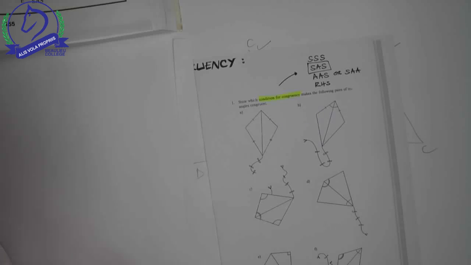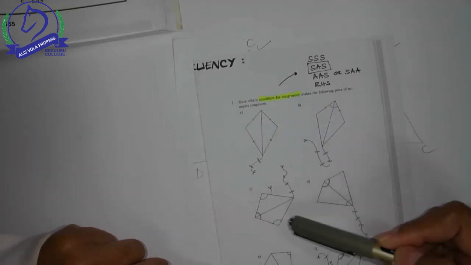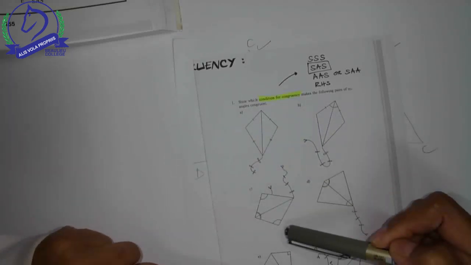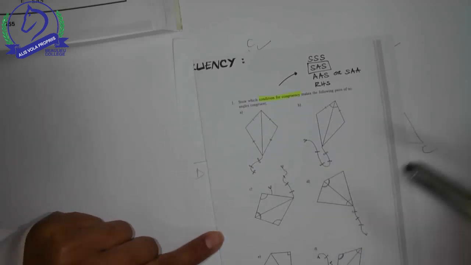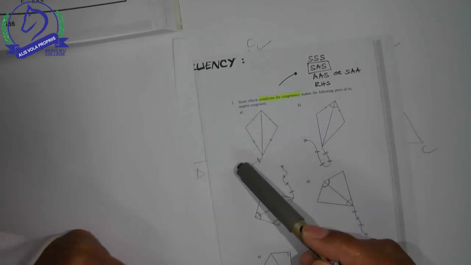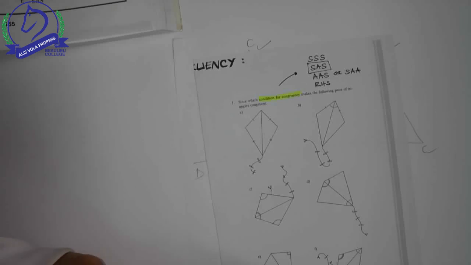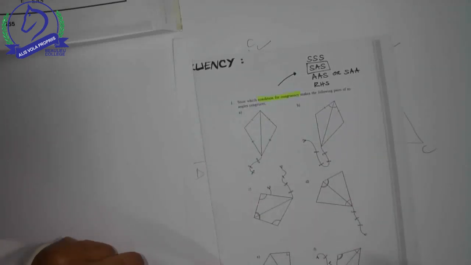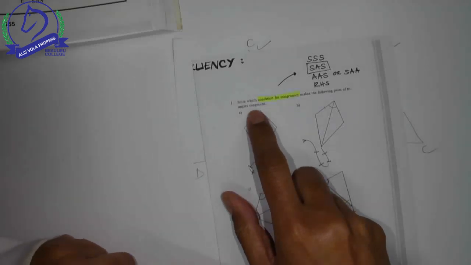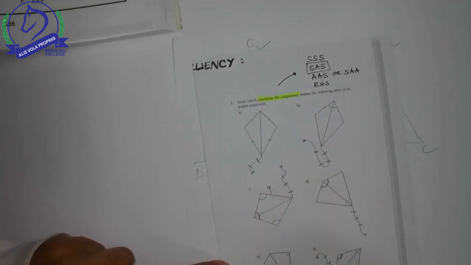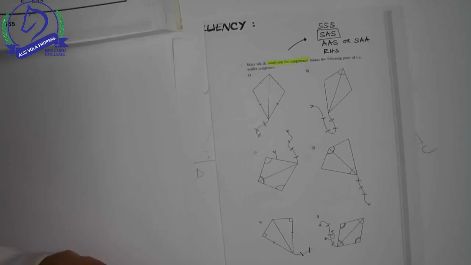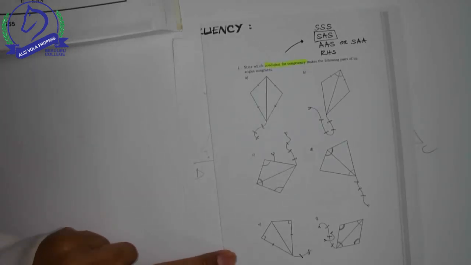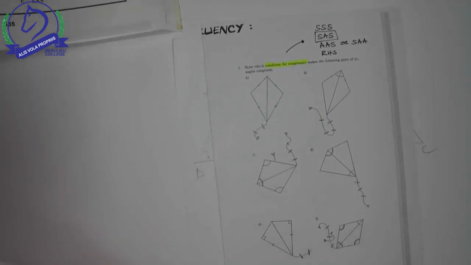So all you do is in your book you write it out, or you could actually do it on the worksheet. If you don't have access to a printer where you can print out the worksheet, you have to write it out in your book. So let's look at A. Obviously these triangles are congruent to each other, because we are asking what is the condition that's making them congruent. So we don't have to prove they are congruent. It is given that they are congruent. Why are they congruent? Let's look at it.